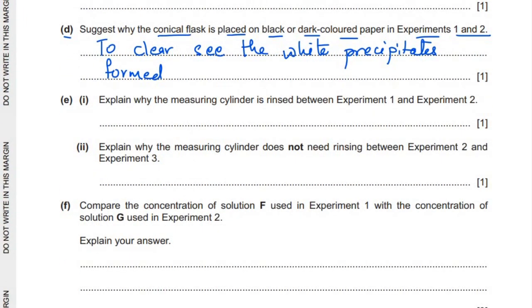E question is explain why the measuring cylinder is rinsed between experiment 1 and experiment 2. Now if you remember the procedure, you can go back and read the procedure again. It says that the measuring cylinder is first used for solution F and then we use solution G in experiment 2.